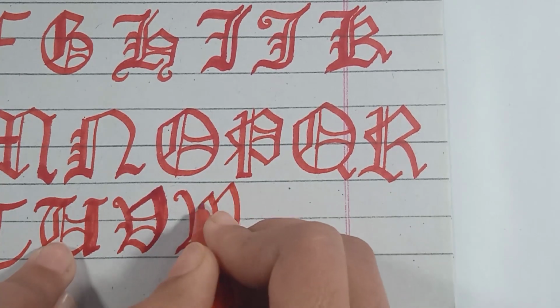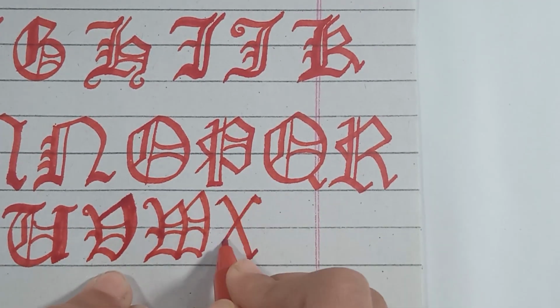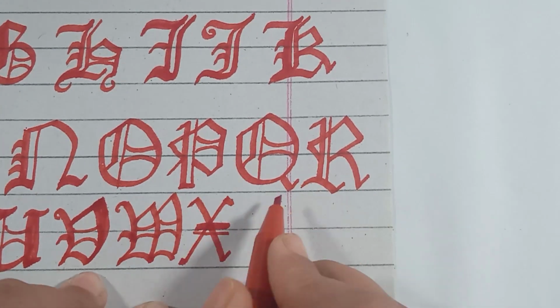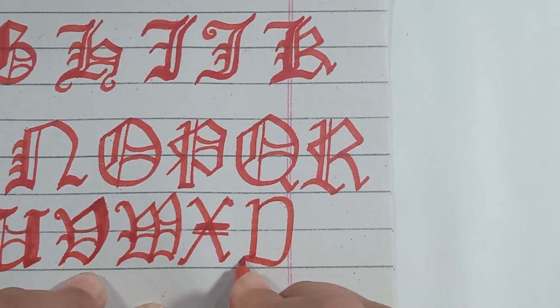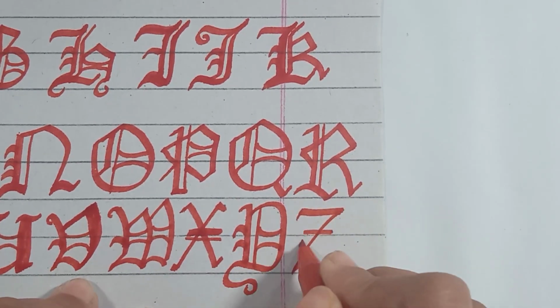By using the same pattern, now we are writing W. Now it's turn to write X. Now we are writing Y. Y is also so different from others, and it's Z.